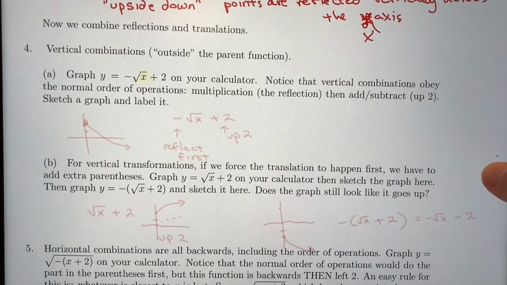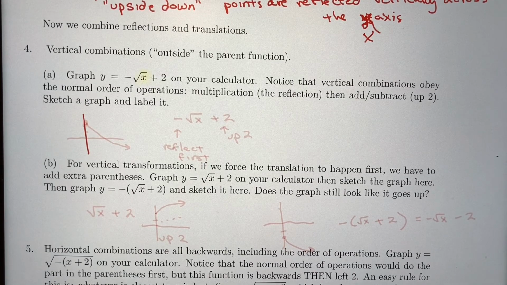Okay, if we graph negative root x plus 2, we have two combinations outside. When I say outside, I'm looking at the parent function as being whatever's inside the square root sign in this case. If the parent function was absolute value of x, then inside would mean inside the getting absolute valued. If you graph this one on the calculator, you see from looking at it that it is up and then flipped upside down.